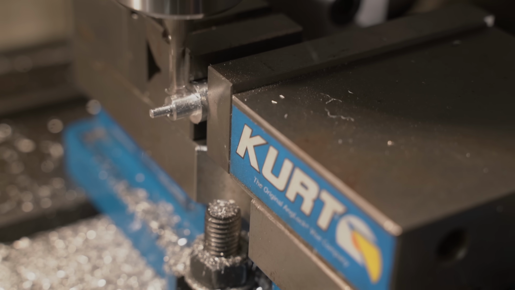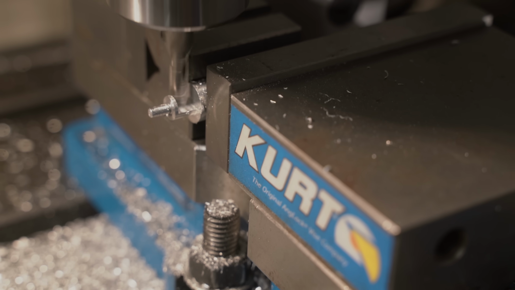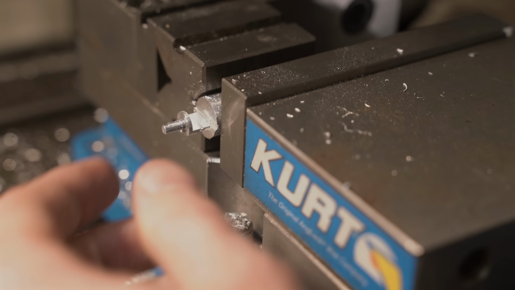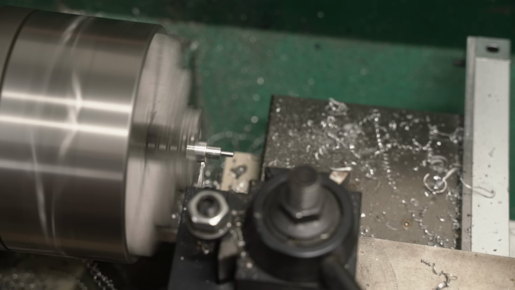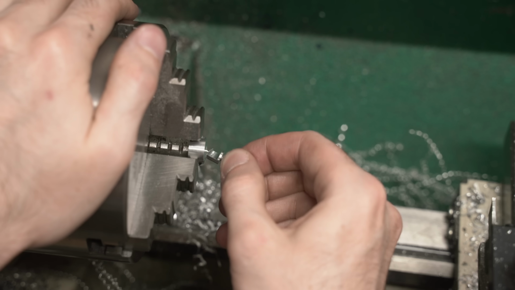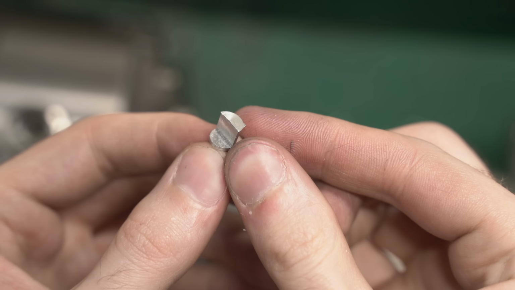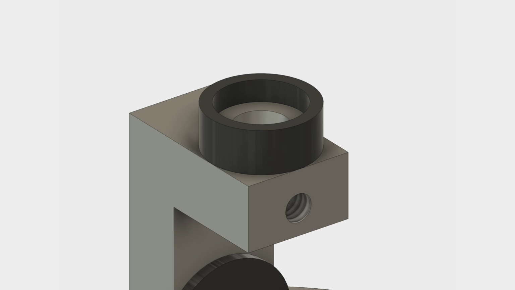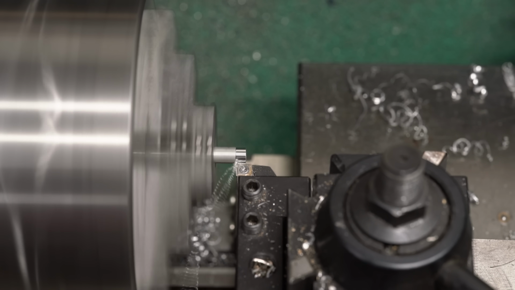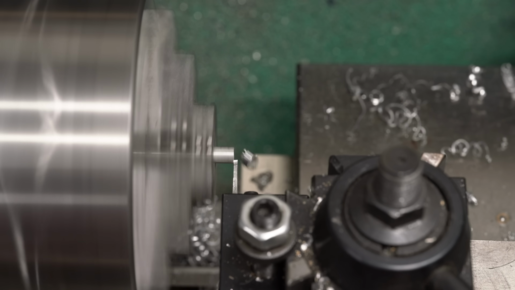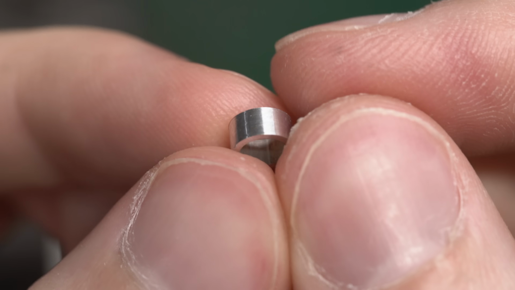Now I can use an end mill to machine the flat side of this part. Perfect. Now I take it back to the lathe and use a parting tool to separate the finished mirror from the extra material. I'll go hit the edges with a file off camera. The last part I need is the shield. This piece is really simple. Just a small piece of aluminum tubing that fits neatly over the top collar.